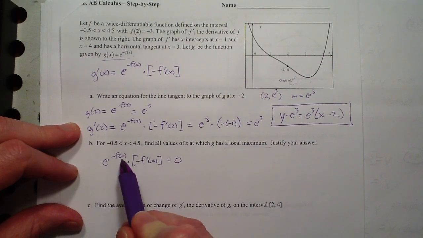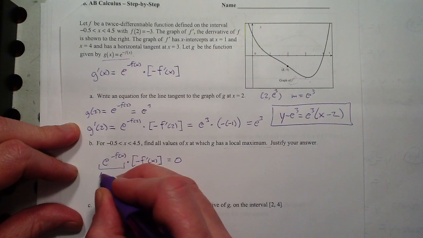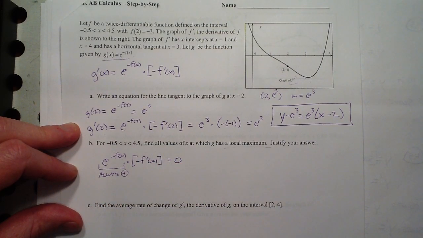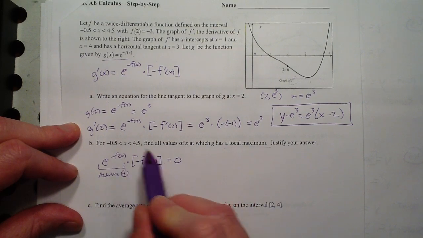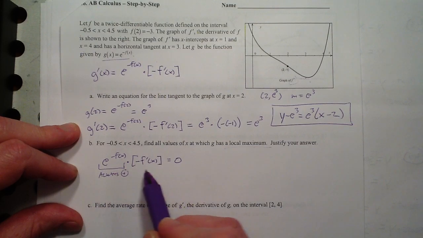Well, e to some power, this right here is always positive. So if I want this expression to be 0, it's not going to happen because of this. This can never be 0. I need this to be equal to 0.